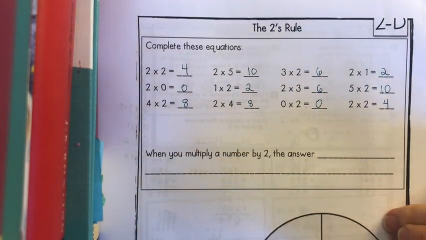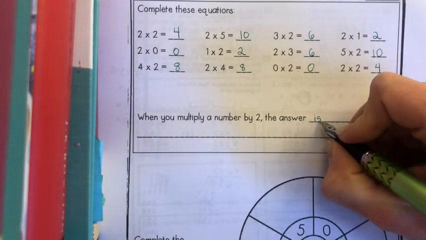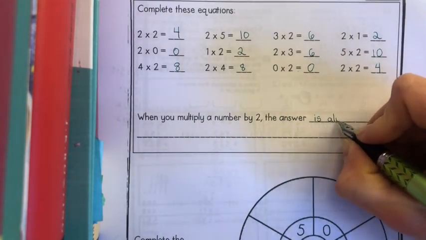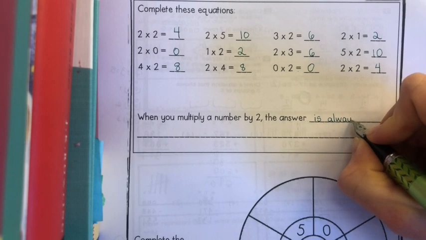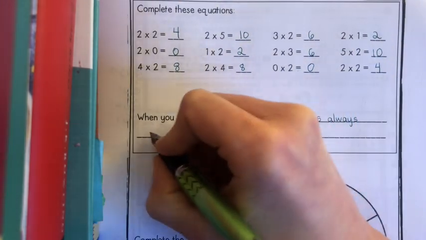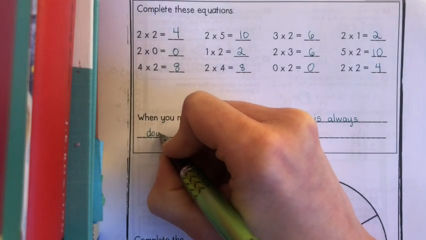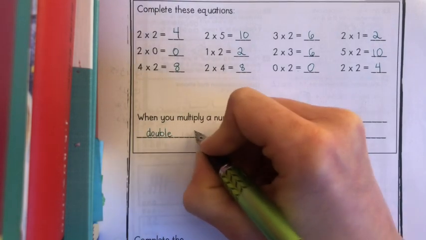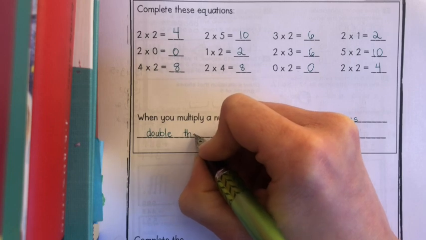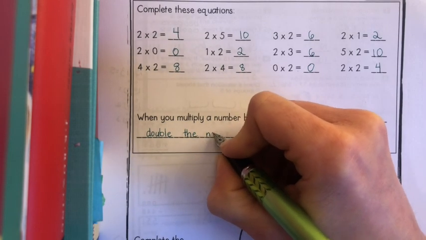When you multiply a number by 2, the answer is always double the number. Can you see when I write right there? Double the number.